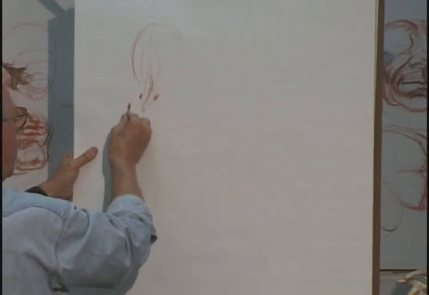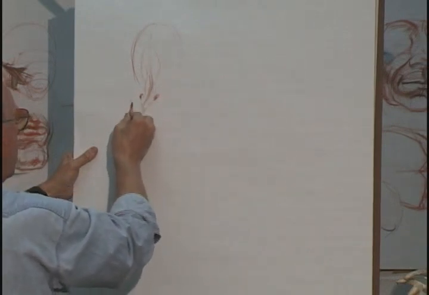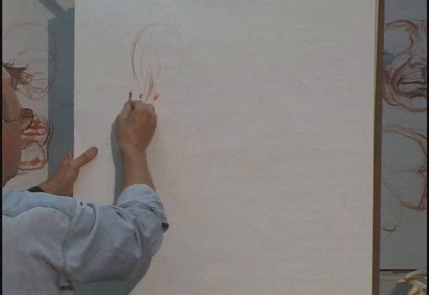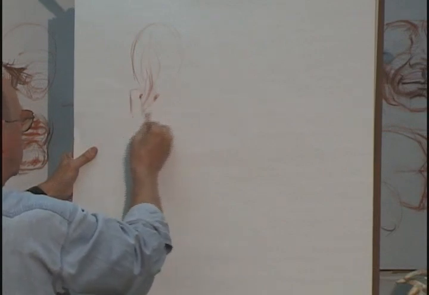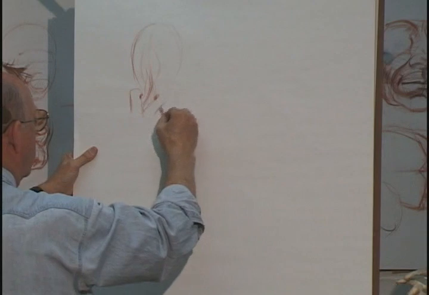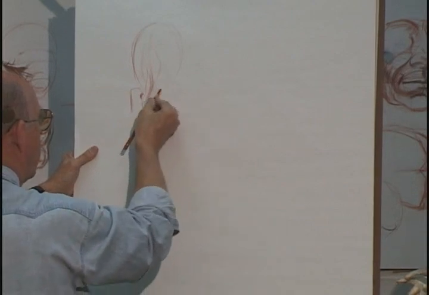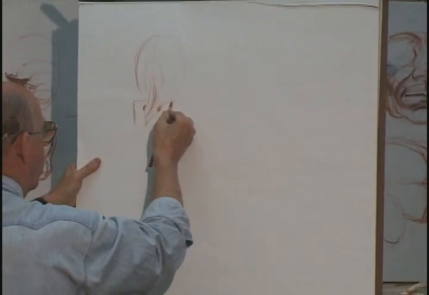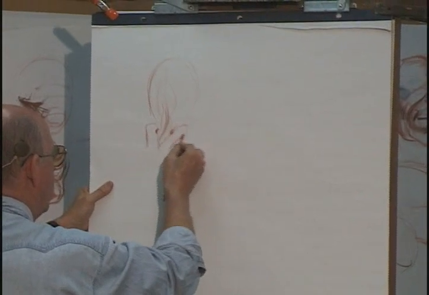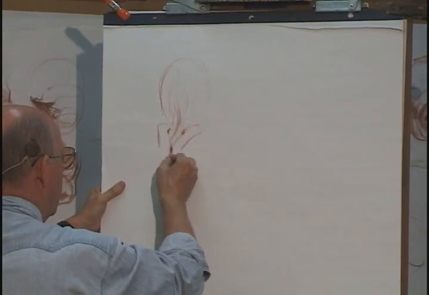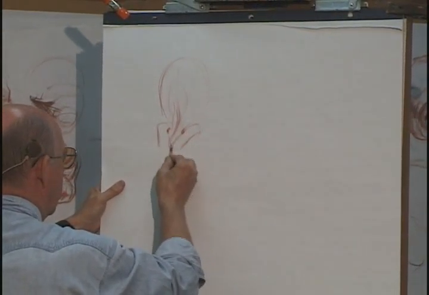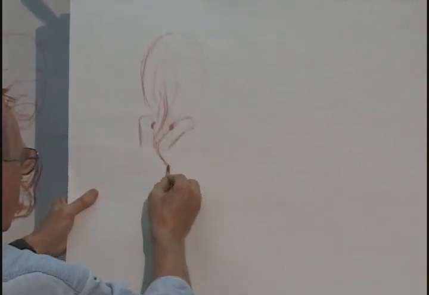What I'm saying is that this surface here is going back this way, and we're going in this direction. This goes in, then it's coming out. So we get a plane across here, and the buttocks themselves are going down at an angle like this.